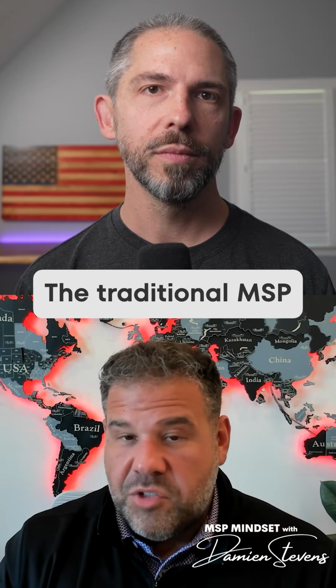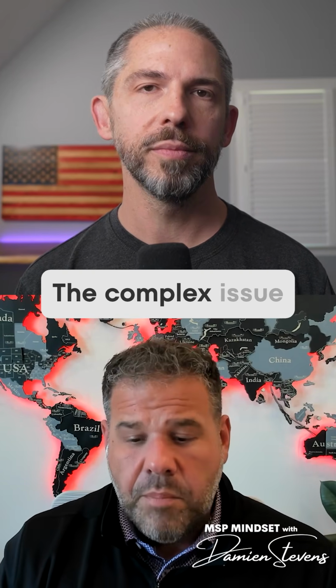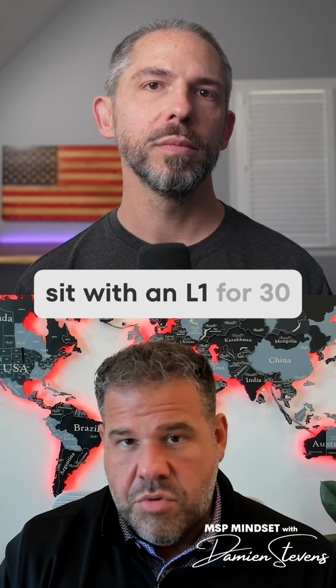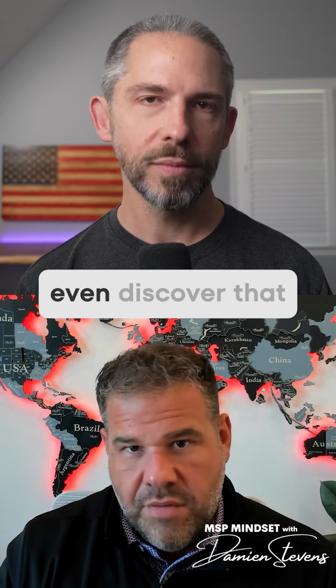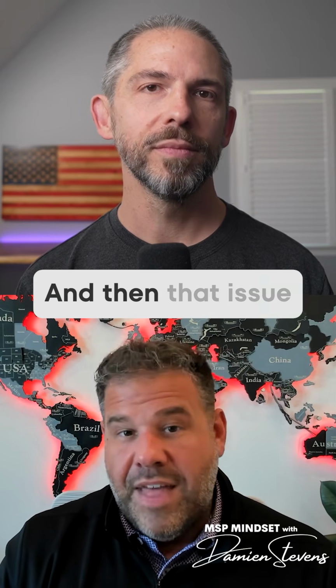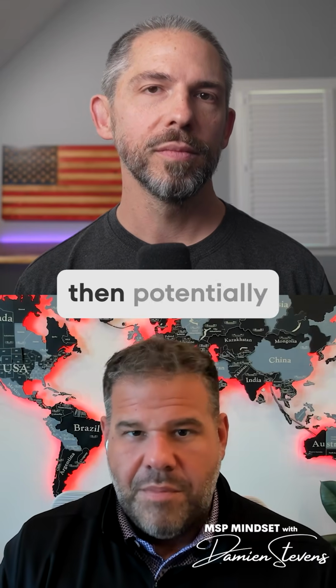The traditional MSP model of L1, 2, 3, really it's inefficient. A complex issue that comes in from a customer can easily sit with an L1 for 30 minutes before they even discover that they're not able to resolve the issue, and then they move to escalate. And then that issue can sit with an L2 for another 30 minutes waiting to be picked up and then potentially resolved.